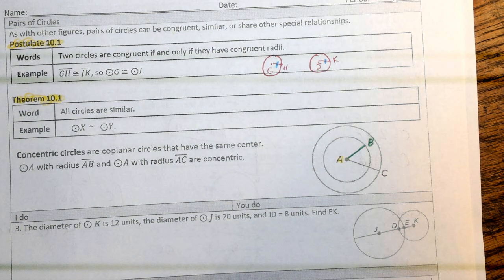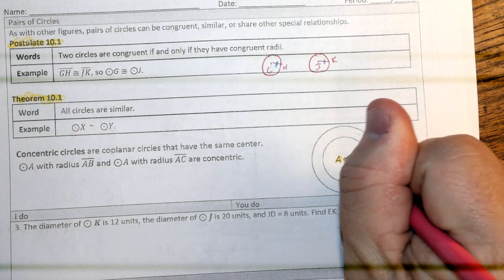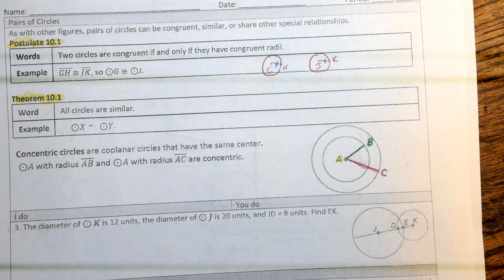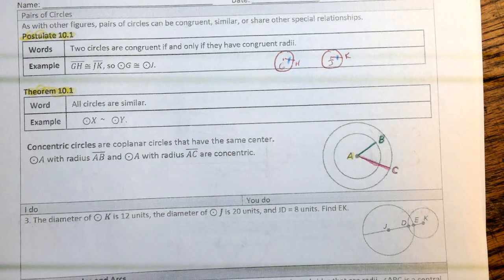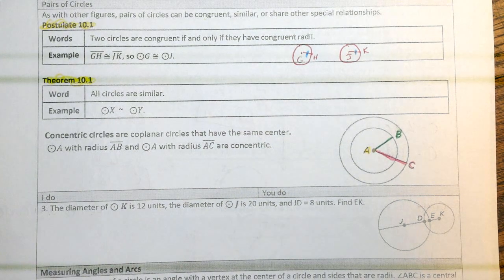And then AC, be pink. All right, so they're inside the same circle. They have the same center point, so they're actually named the same, but they are two different circles, but they're concentric.